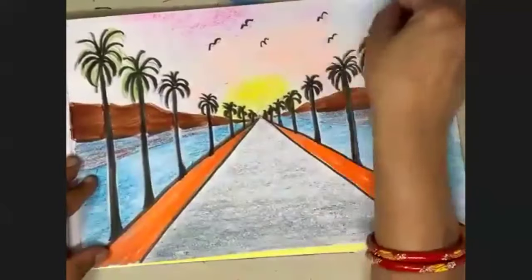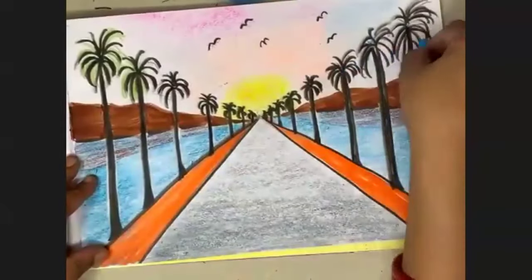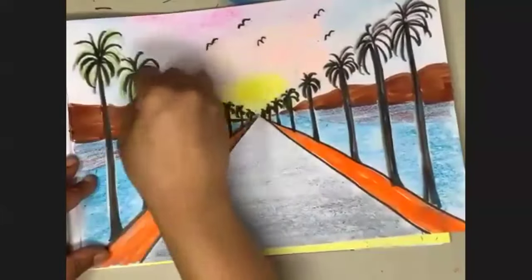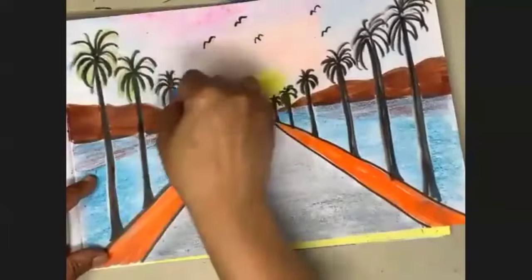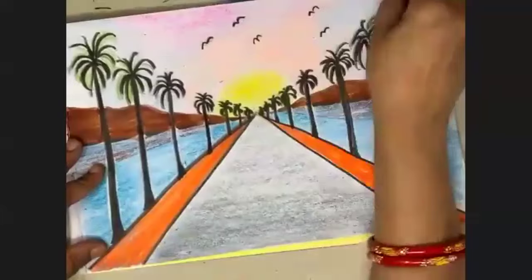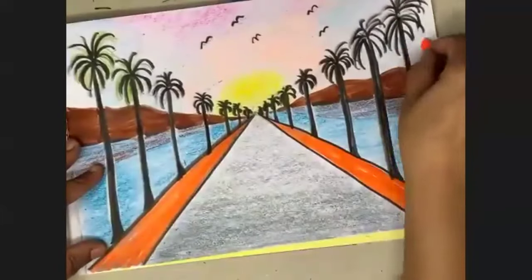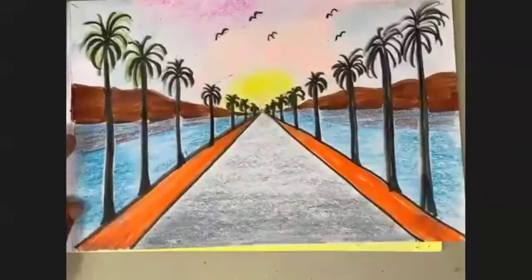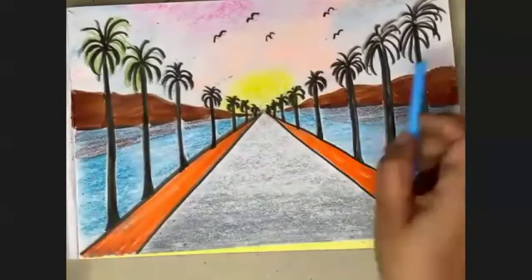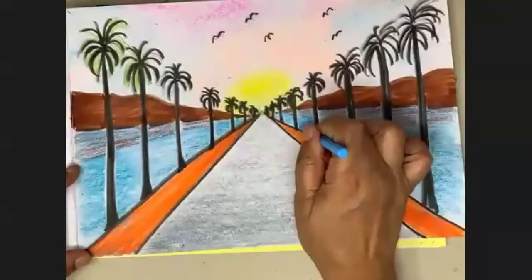Although we could have shown their reflection in the water too, we will simply keep it on the upper side. Don't forget to fill the gaps here near the trees. And we will add some silky colors all around.